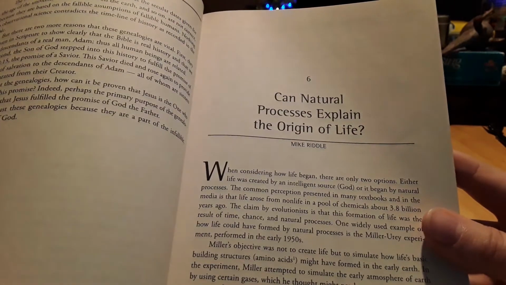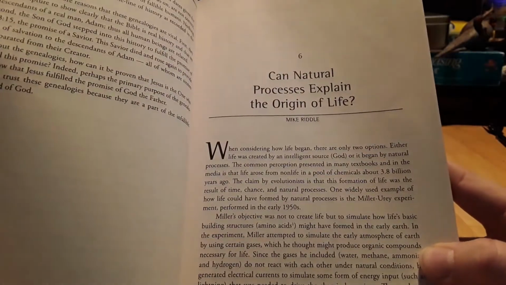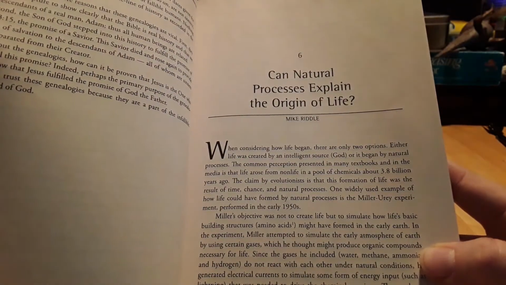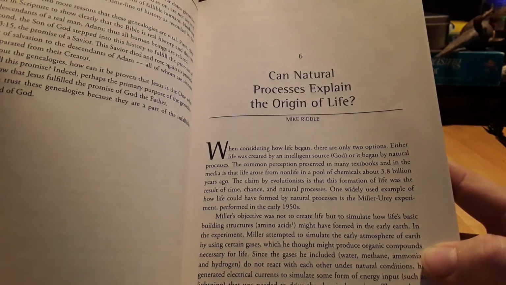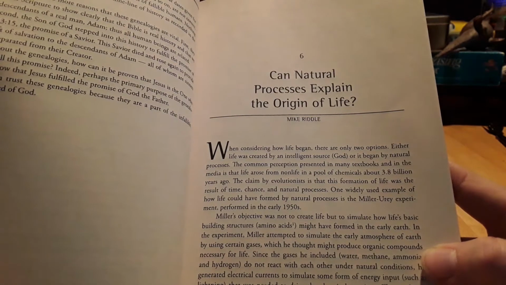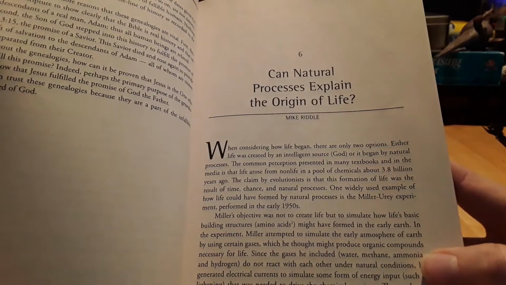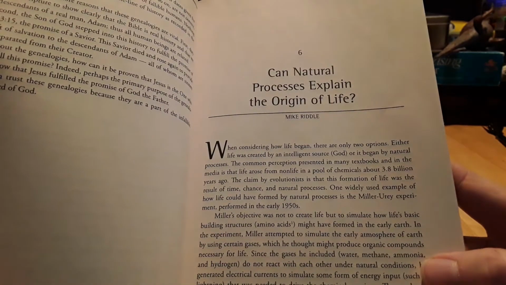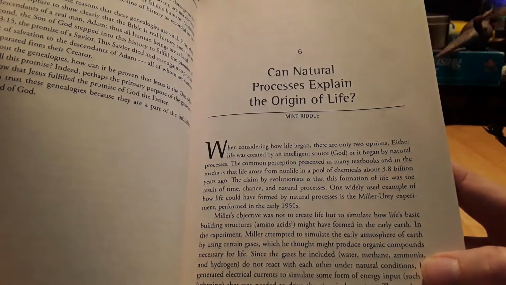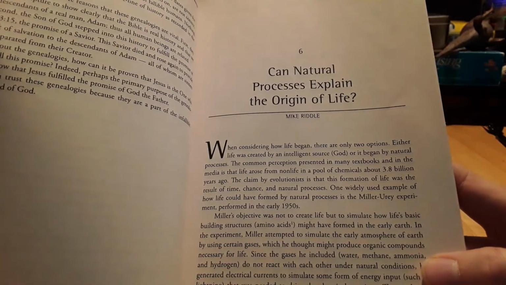Can natural processes explain the origin of life? When considering how life began, there are only two options. Either life was created by an intelligent source, i.e. God, or it began by natural processes. The common perception presented in many textbooks and in the media is that life arose from non-life in a pool of chemicals about 3.8 billion years ago.